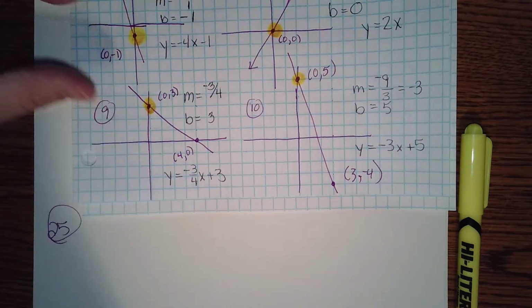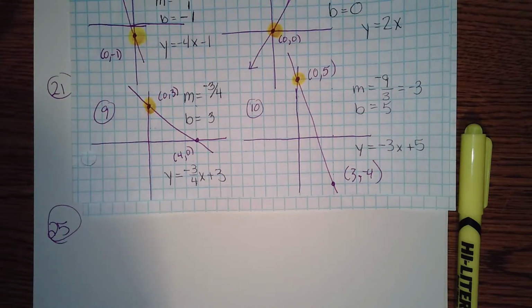All right, so how did you do? For number 9, did you get negative 3/4 for your slope? Did you get your b as 3? Good. When we put it into our equation, it's y equals negative 3/4 x plus 3.